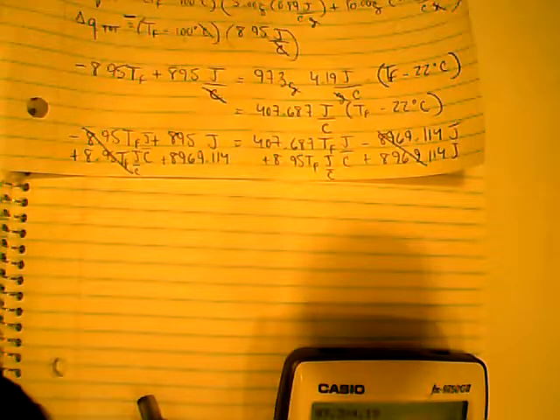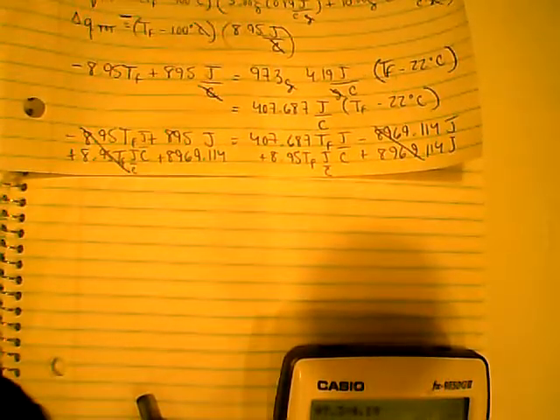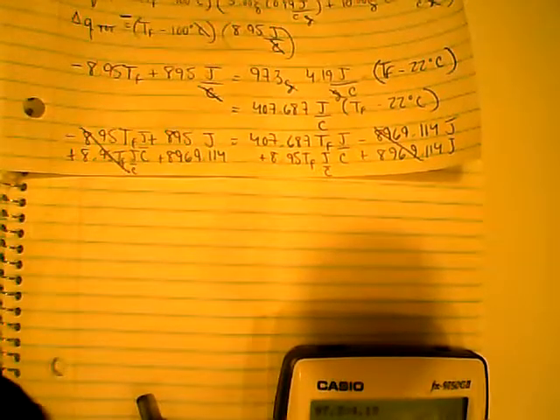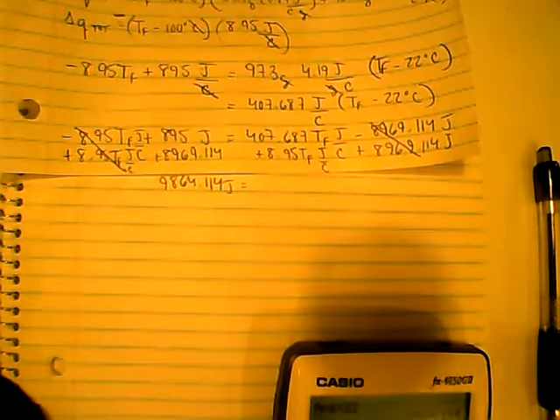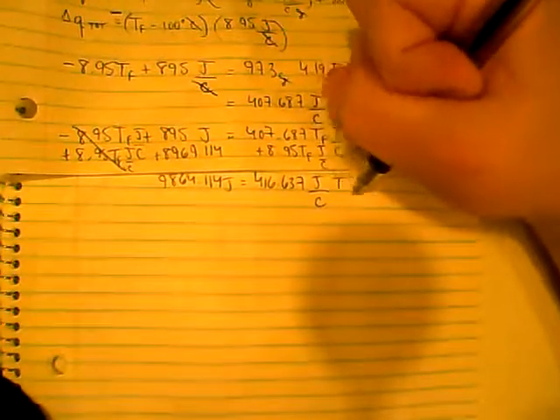So let's do this first. 895 plus 8969.114 is going to be 9,864.114, and in that case that's joules, equals, and then we have to add 407.687 plus 8.95 joules per degree, and that gives us 416.637 joules per degree. And this is our temperature final.